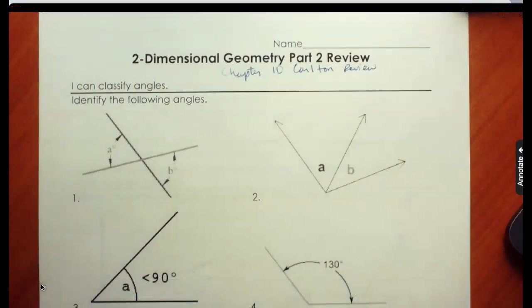Hello, this is the two-dimensional geometry part 2 review. If you're a Carlton kid, if you're a Dudley kid, I call it chapter 10, Carlton review.